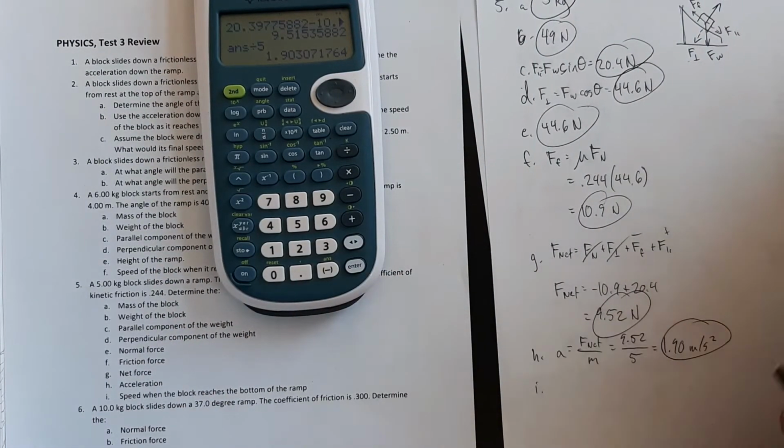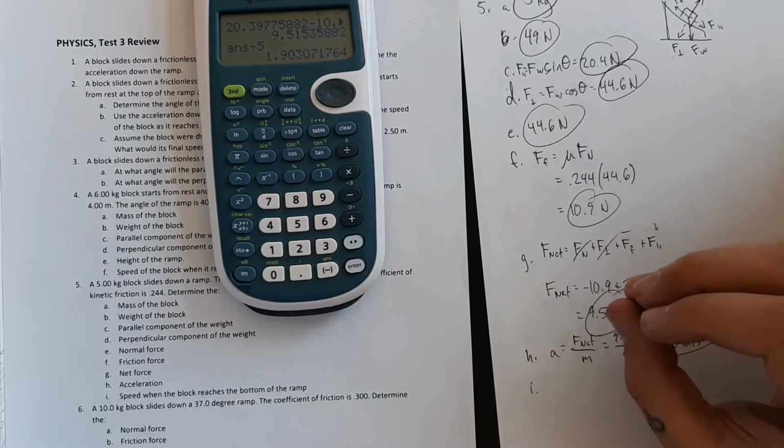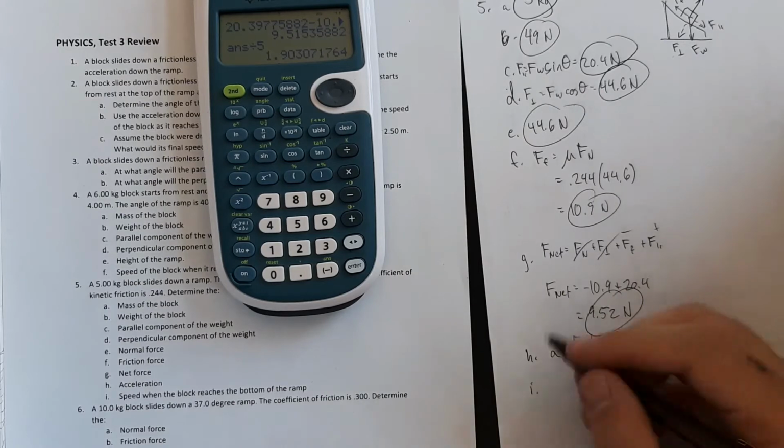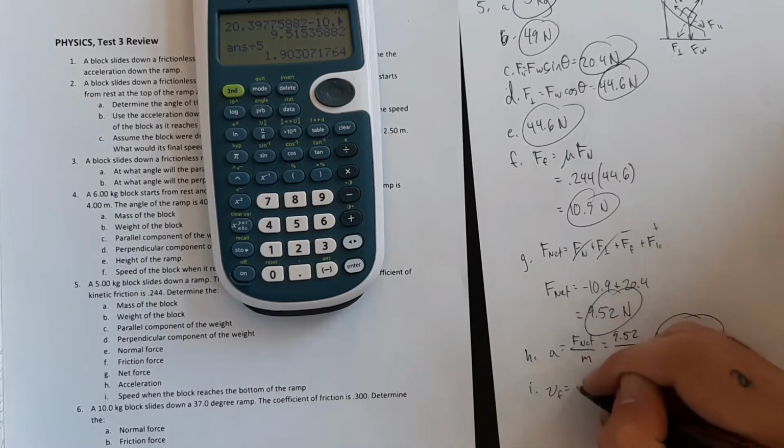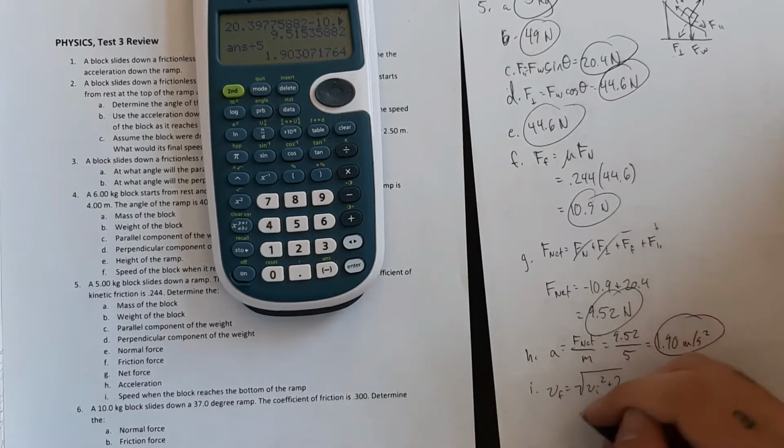Final one. Looking for the speed of the block when it reaches the bottom of the ramp. Again, we know initial velocity, distance traveled, acceleration. We're looking for final velocity. So again, we're using VF equals square root of VI squared plus 2AX.